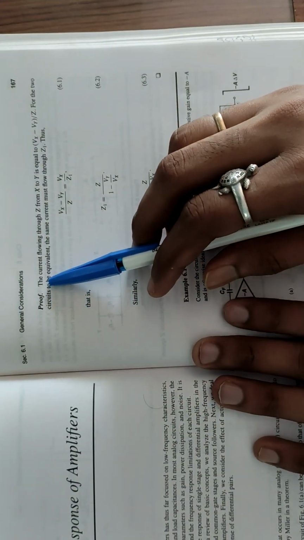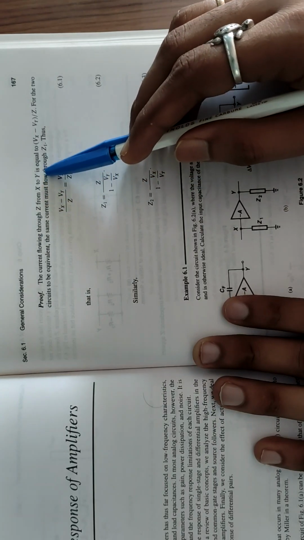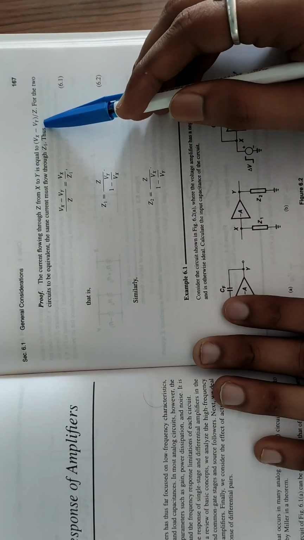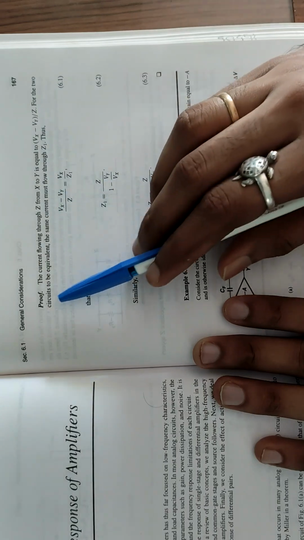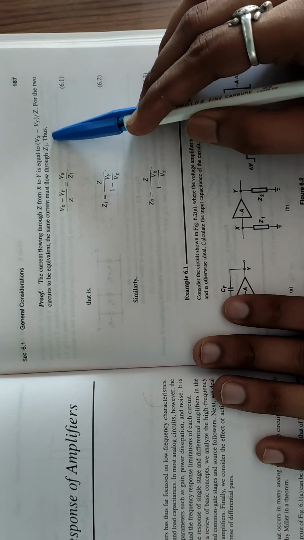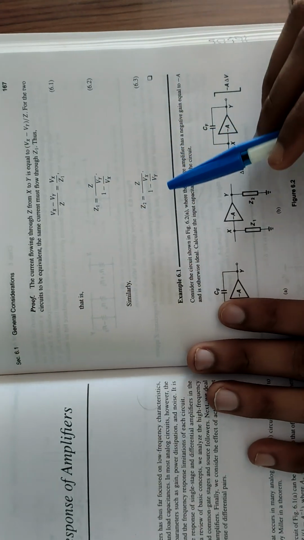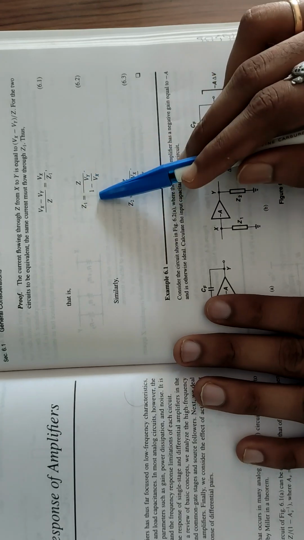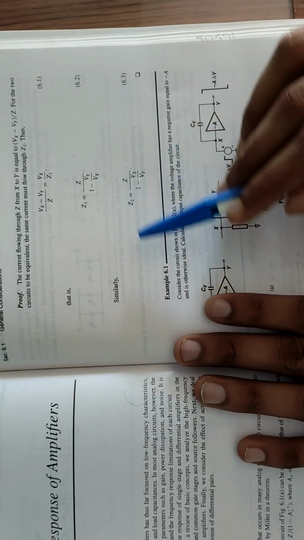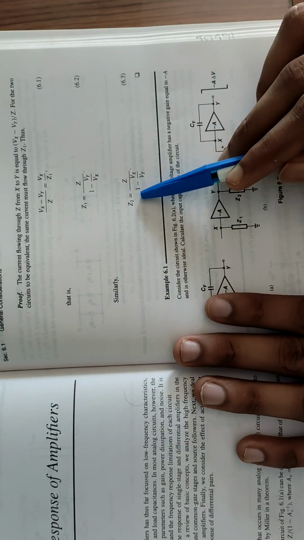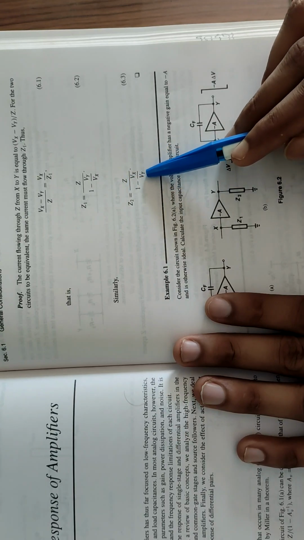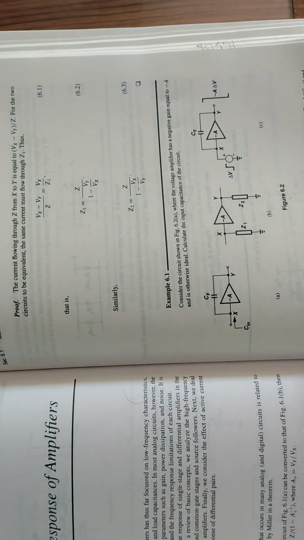Proof: the current flowing through Z from X to Y is equal to (Vx - Vy)/Z. For two circuits to be equivalent, the same current must flow through Z1. Thus, (Vx - Vy)/Z is equal to Vx/Z1, that is, Z1 equals Z/(1 - Vy/Vx). Similarly, Z2 is equal to Z/(1 - Vx/Vy).